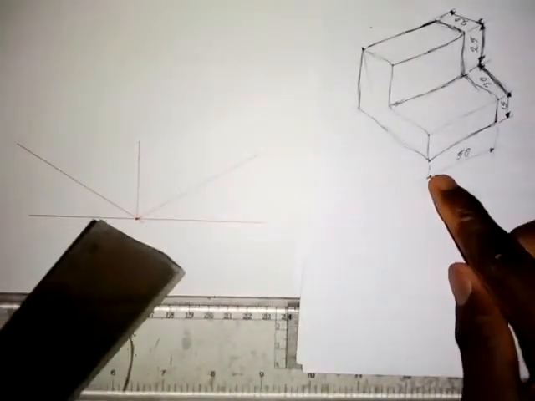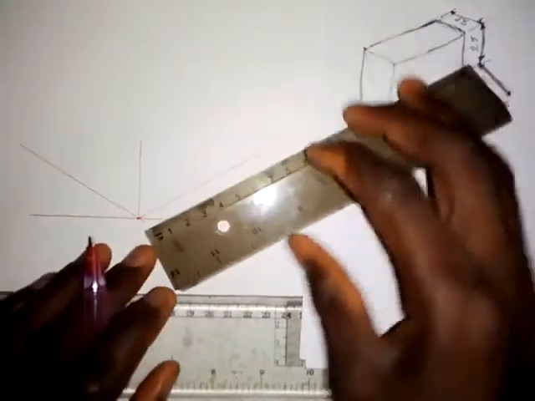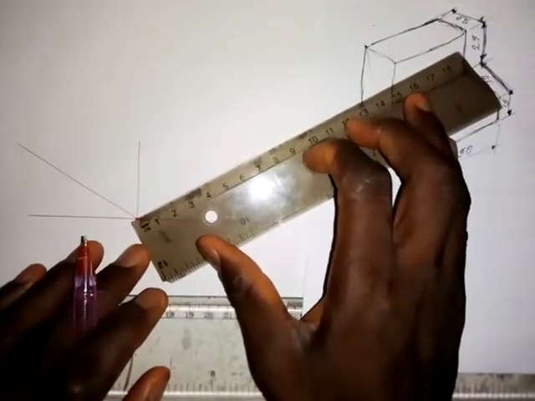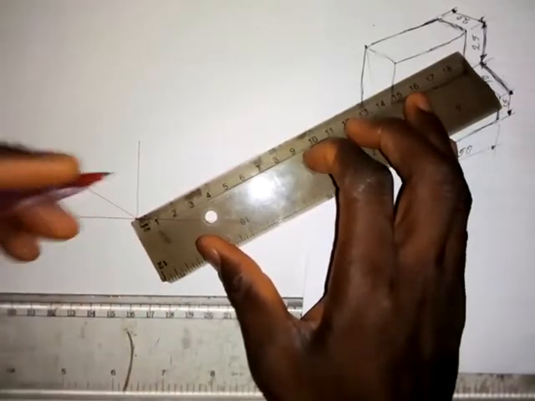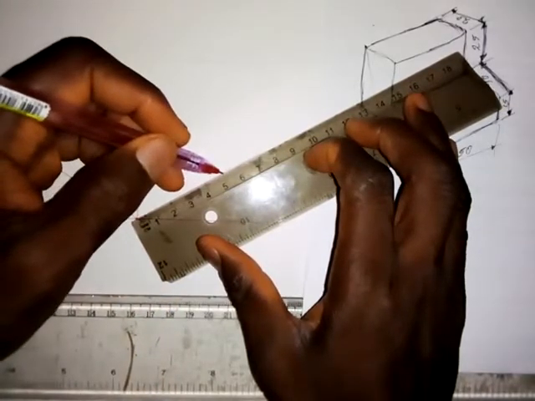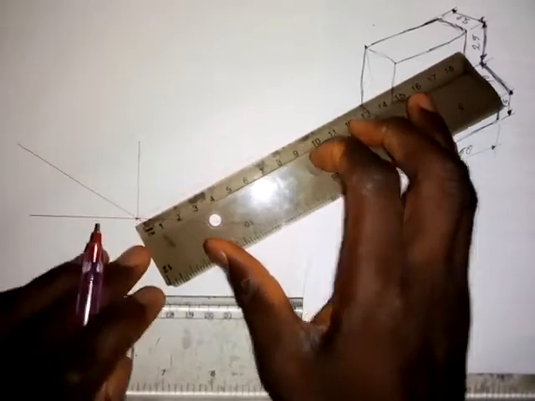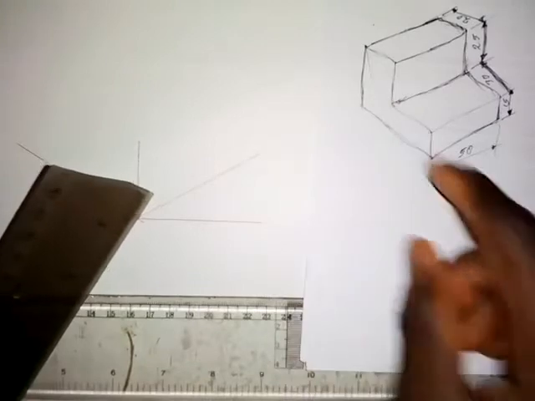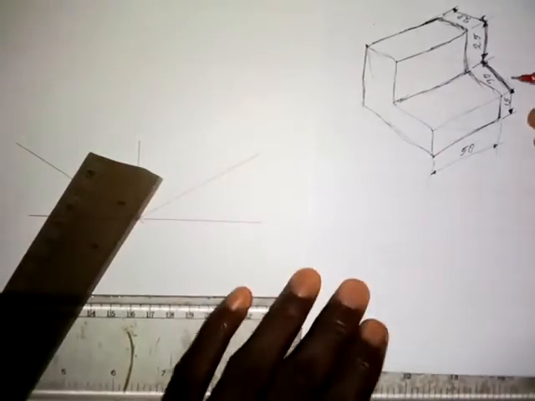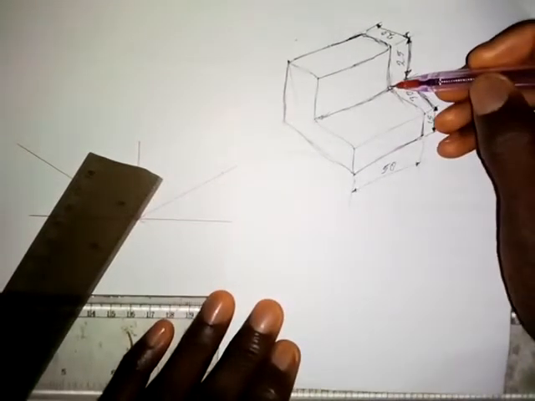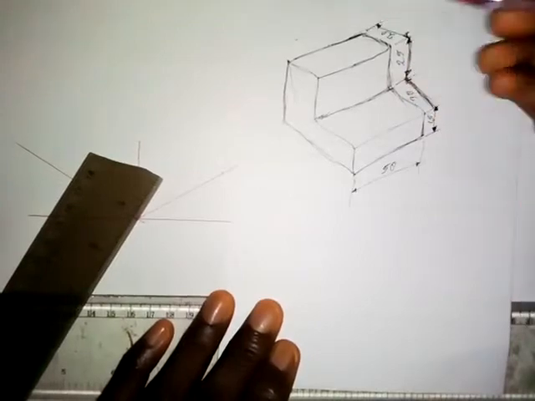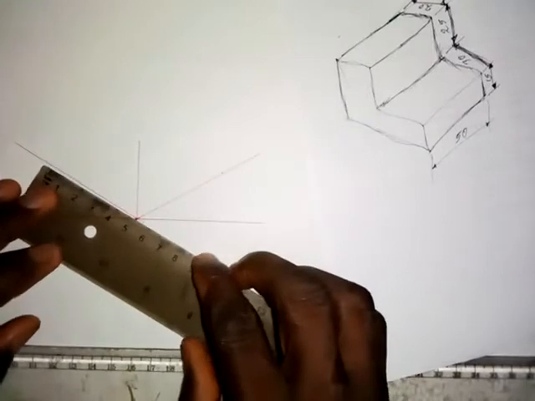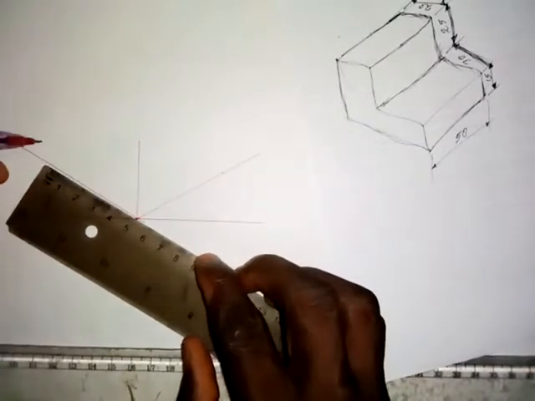Then, as you know that from here to here is 50, take a measurement of 50 millimeters from here to here. Then, what is the distance from here to here? You can know it by adding this 30 from here to here plus this 20 from here to here, which is also 50. So take a measurement of 50 millimeters from here.